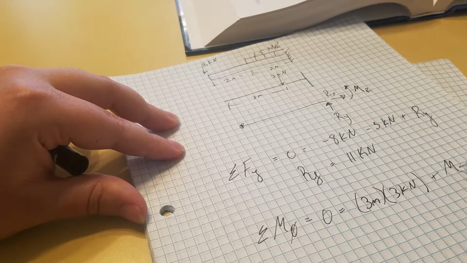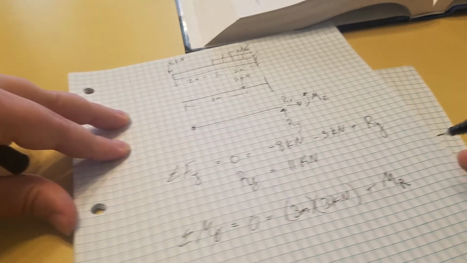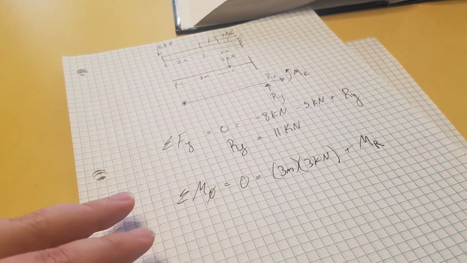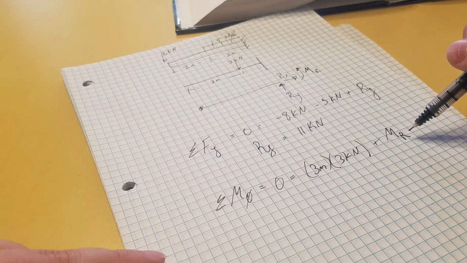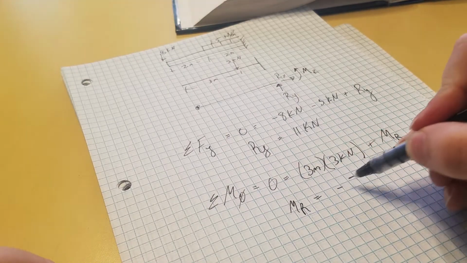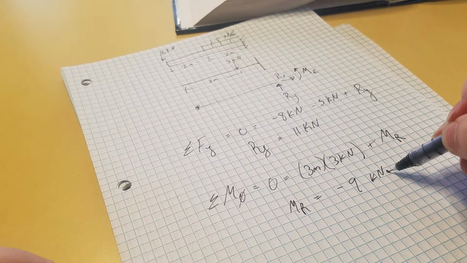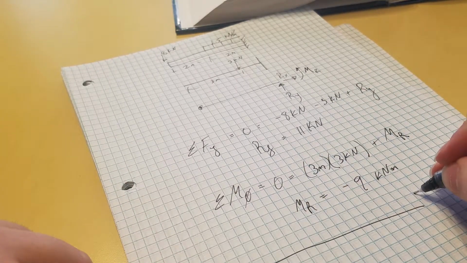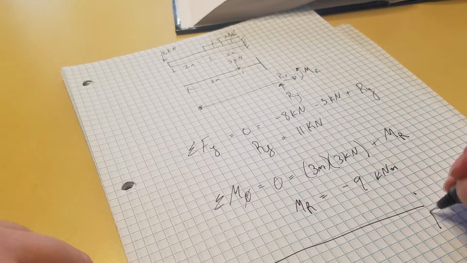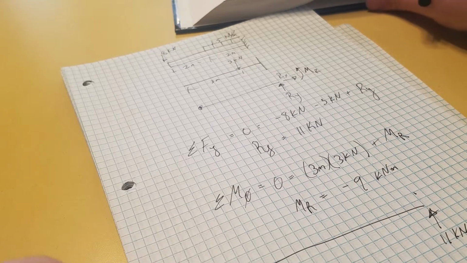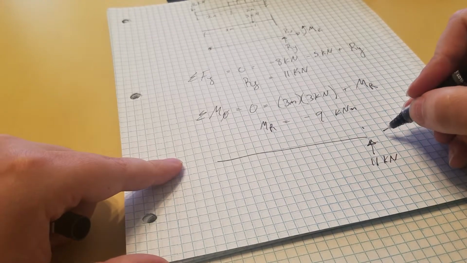And it's just a moment reaction, and it's not at a distance, it's instantaneous, if that isn't crazy. So R is equal to -9 kilonewton meters. So that describes my entire system. I have a vertical force of 11 and no horizontal force.